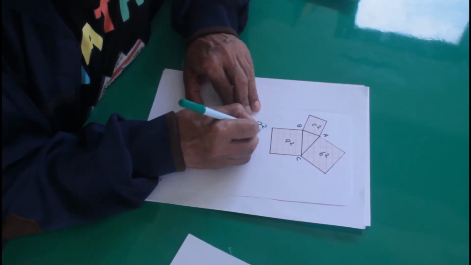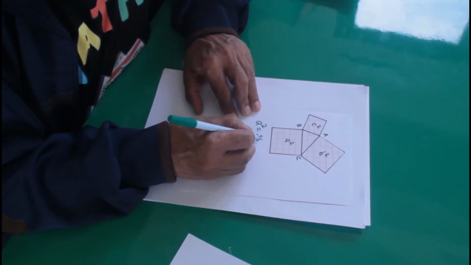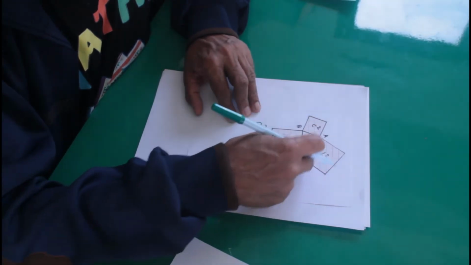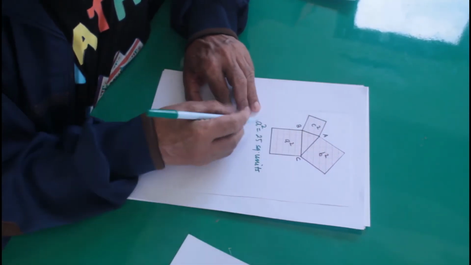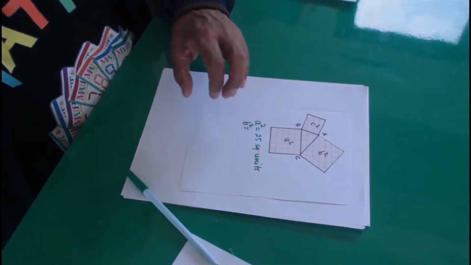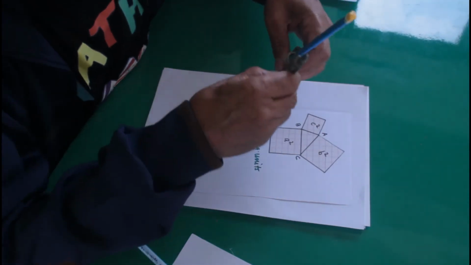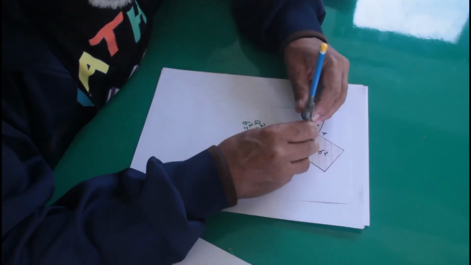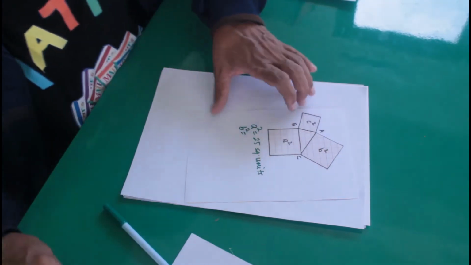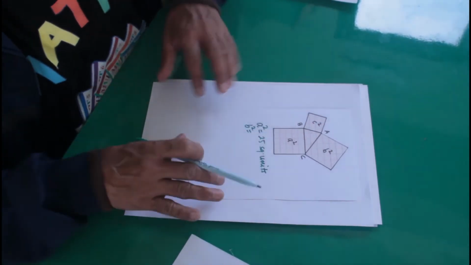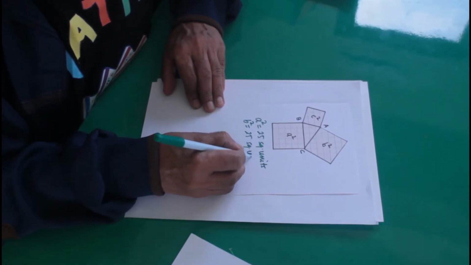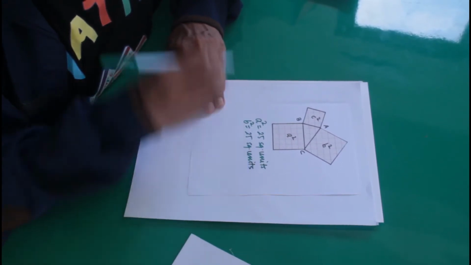So here a square is equal to 25 square units, and this b is also equal to 5 centimeter. By measurement you can verify that way also. For example, with this pencil compass, if you measure, both of them are equal, so intentionally it is made isosceles, and this is 25 square units.